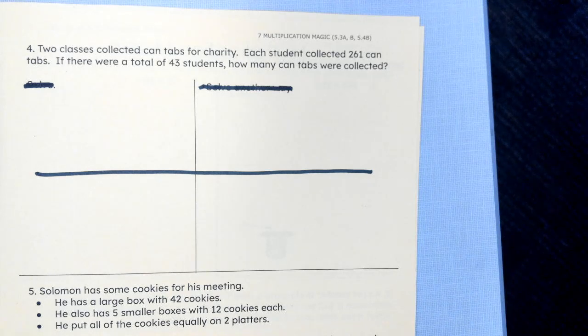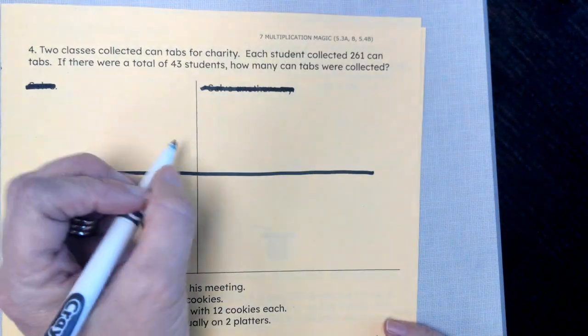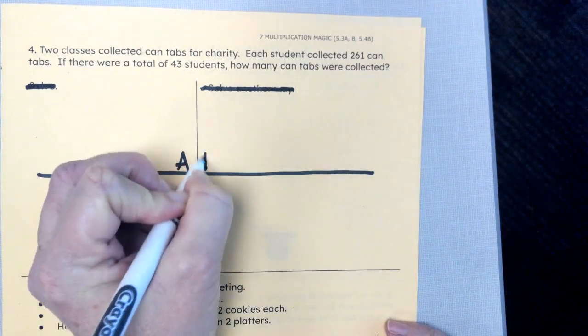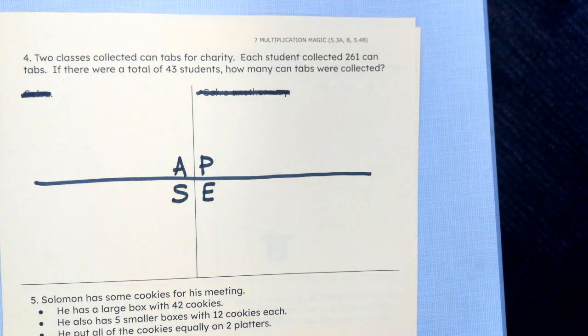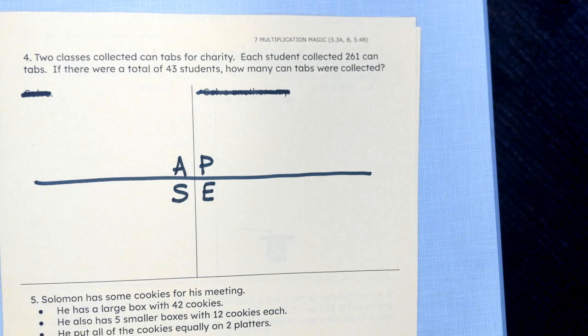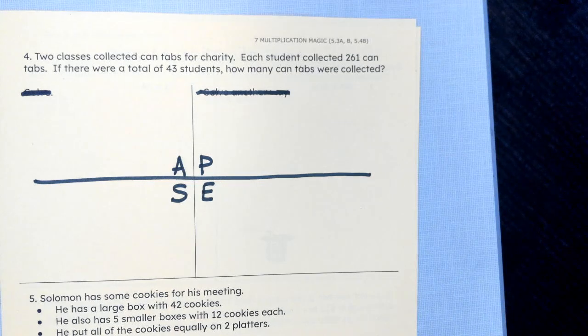Each student collected 261 can tabs. If there were a total of 43 students, how many can tabs were collected? For this problem, I expect you to analyze, plan, estimate, and solve. Each one of those boxes is 4 more questions, so that gives us a total of 12, right?